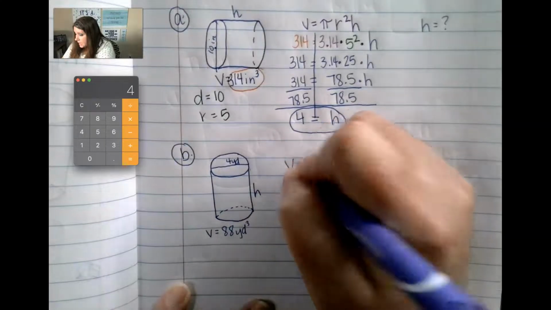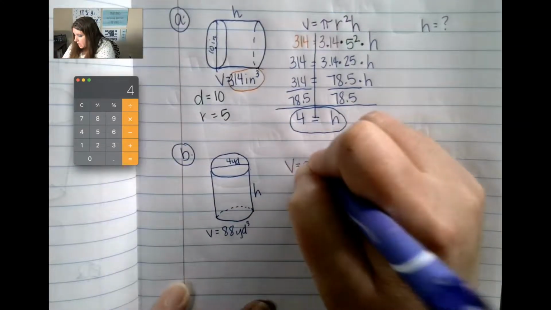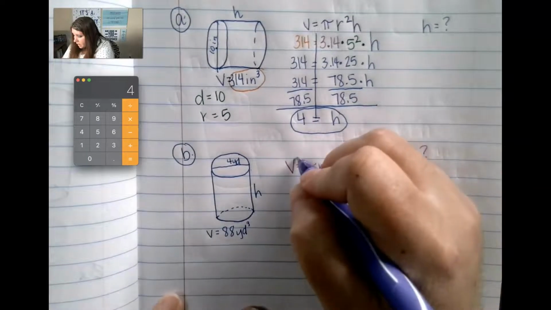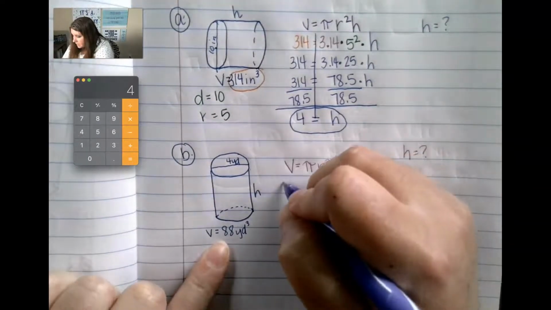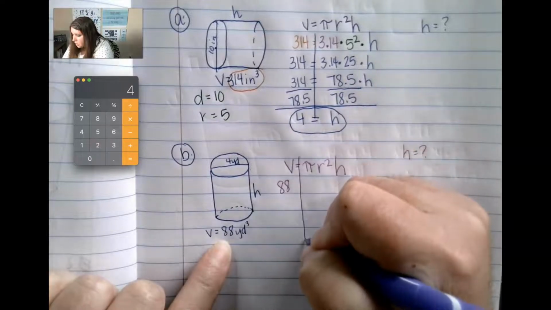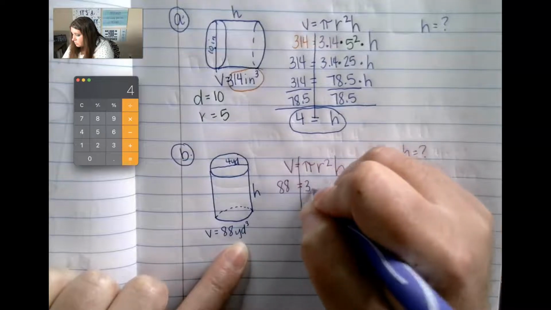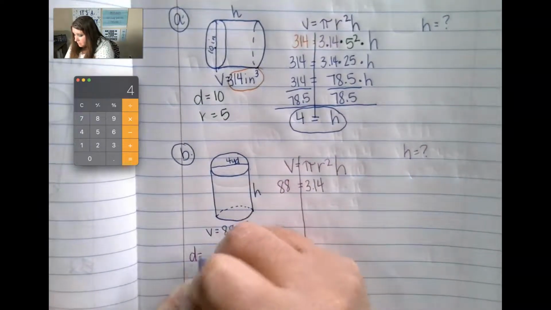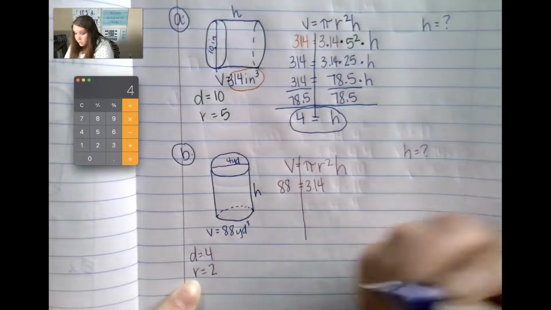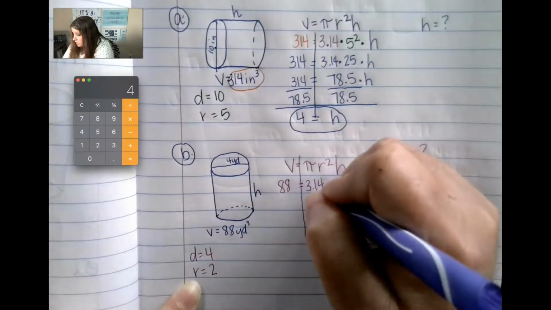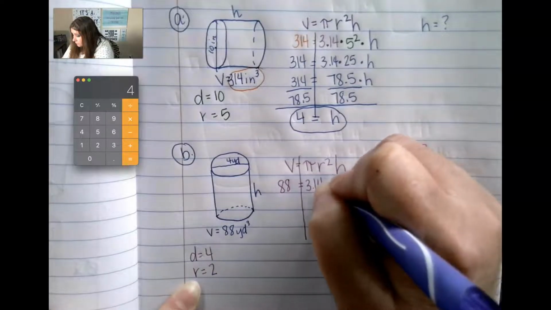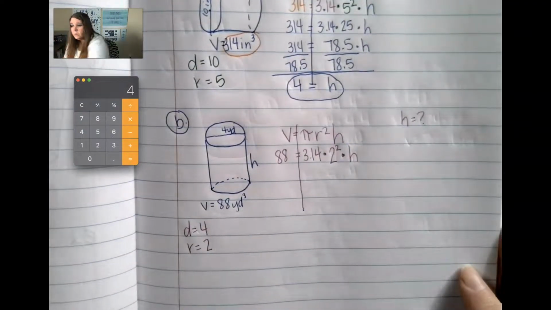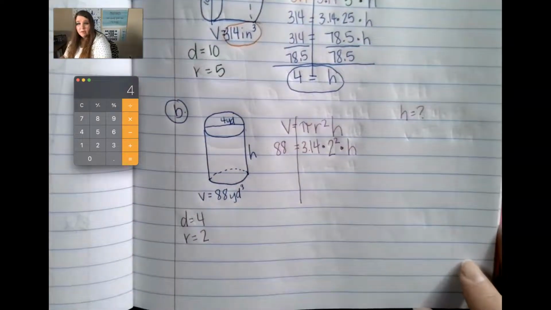So we're just going to use that same formula. Volume equals pi r squared, or the area of the base, times the height. We know that the volume is 88 yards. We know that pi is equal to 3.14. We know that the radius, well, let's talk about the radius. We have a diameter of 4, which means that our radius is 2 because we just cut it in half. So we're going to do 3.14 times 2 squared times the height. Again, we don't know the height, so that is what we need to look for.